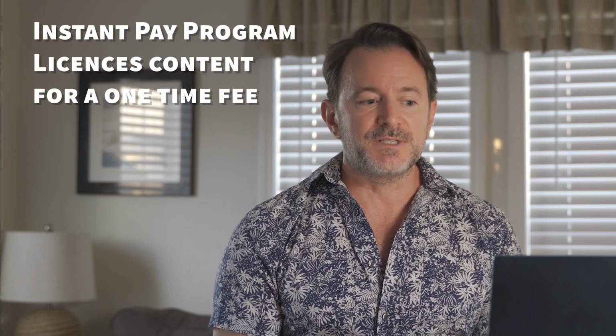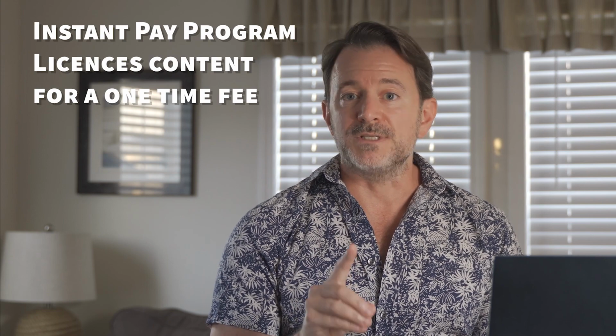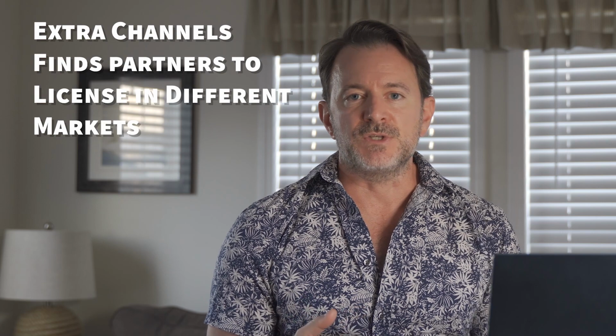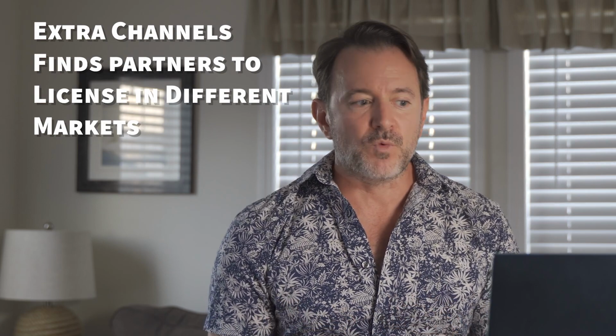Basically, the Instant Pay program is where Wirestock partners with several other platforms that essentially license your content to these platforms for a one-time fee, kind of like what Adobe Stock did in the summer of 2021. Now, extra channels is a little bit different. Basically, that's where Wirestock partners with brands, stock agencies, and even print-on-demand platforms to get your images licensed further with other people.